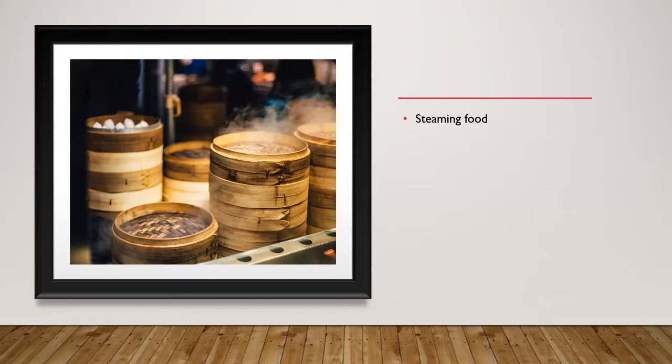Okay, the third application of the specific latent heat is steaming food. Okay, aplikasi seterusnya ialah mengukus makanan. Ini mengukus, steaming food. Ada orang dia kukus ikan, makanan apa, ini dia kukus power menggunakan wap udara yang panas.